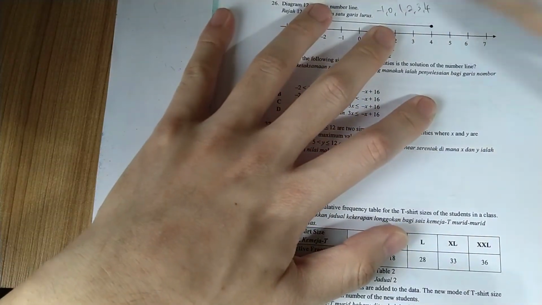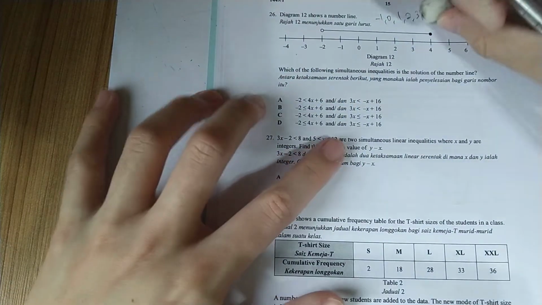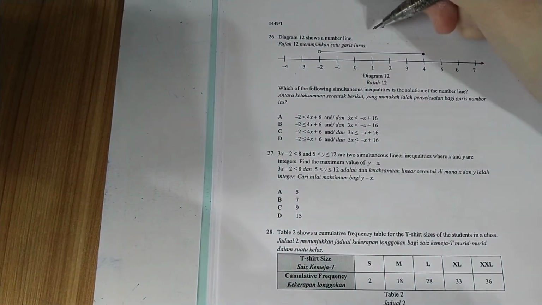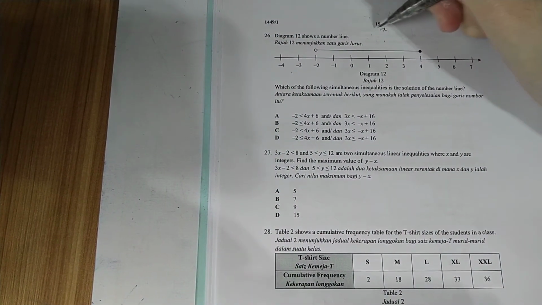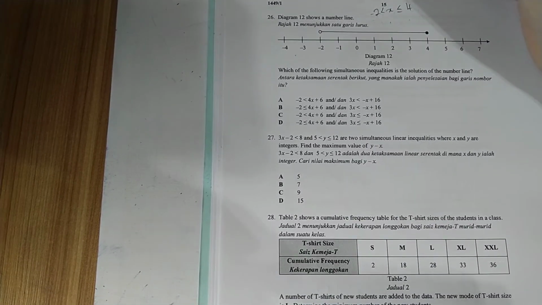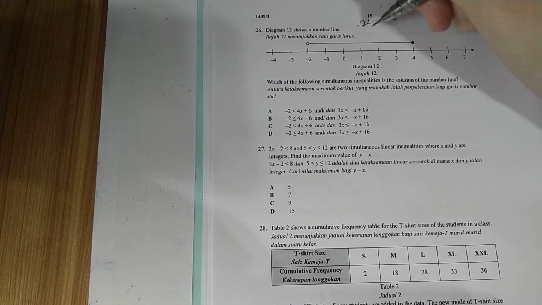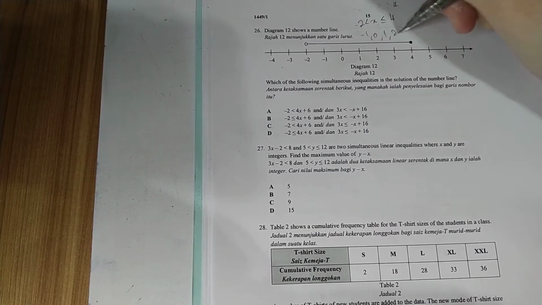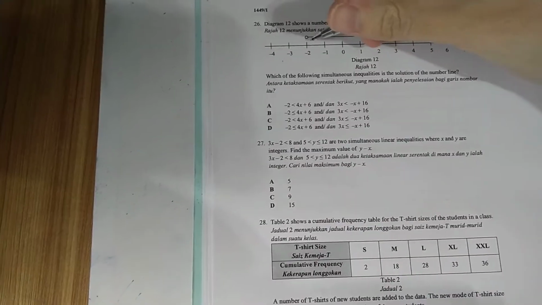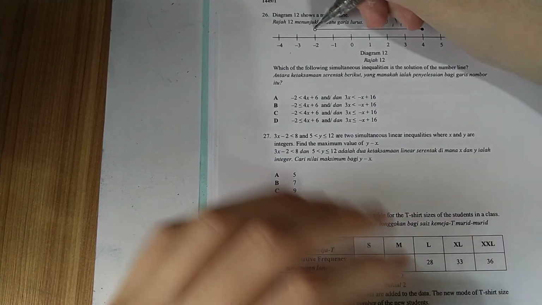Okay, let me write it here lah. Okay, so it should be x, it should be bigger than negative 2 but smaller than equal 4, like this. It means that the answer should be negative 1, 0, 1, 2, 3, 4. Okay, why is it like this? Why is the negative 2 not included? Because there is no dot here.